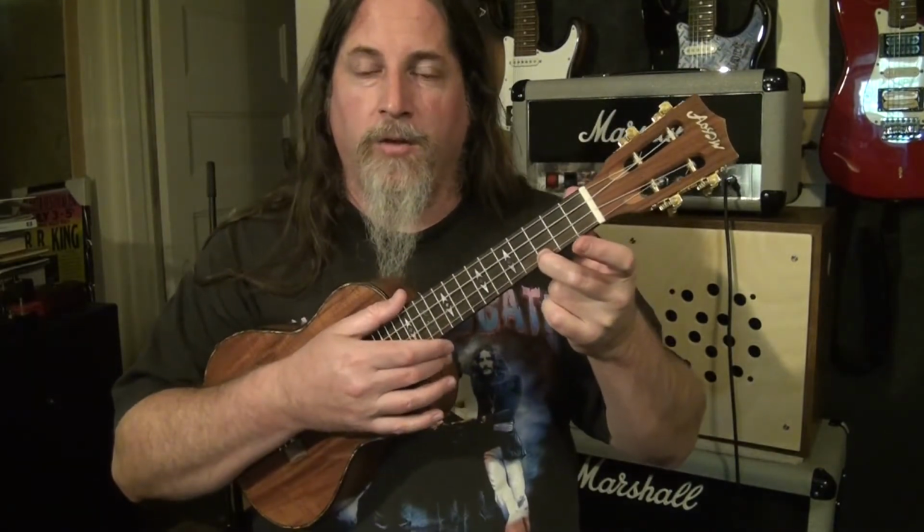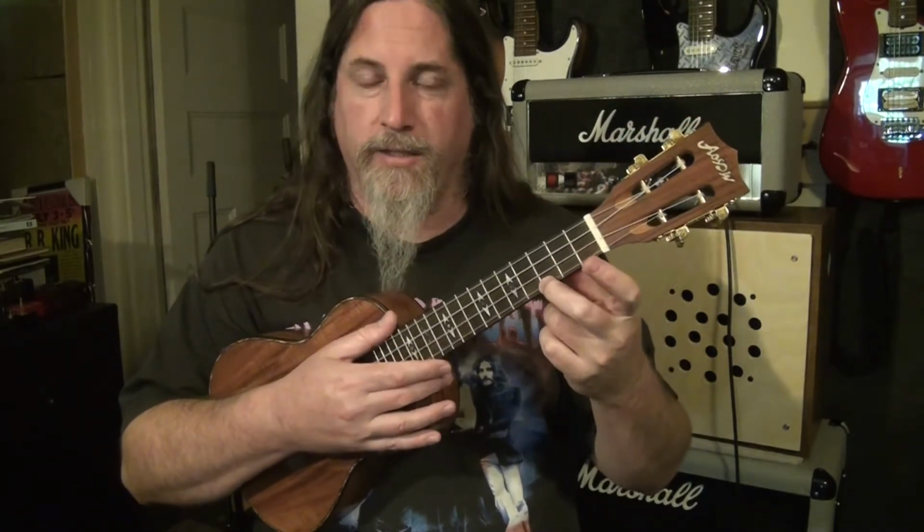If we say a C chord, and we want to move that, we can't move down because how does 0 become a lower fret? 0 is the end of the frets.